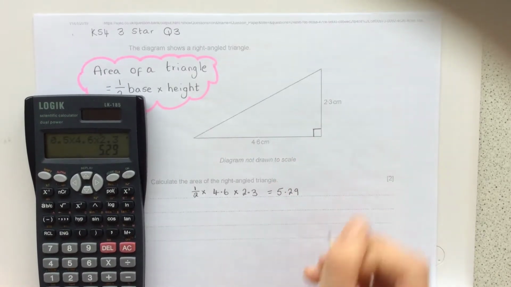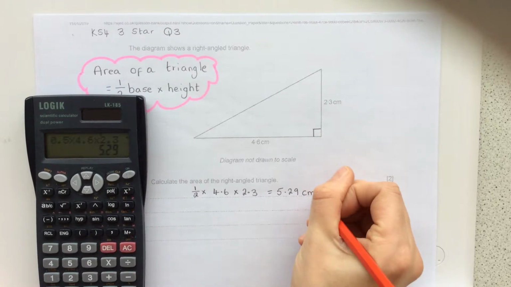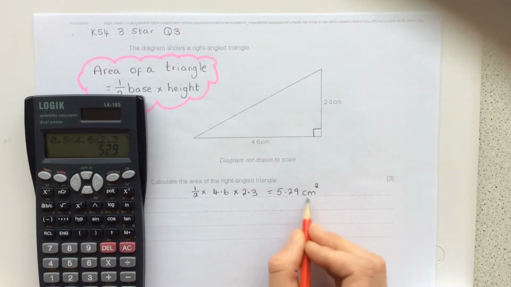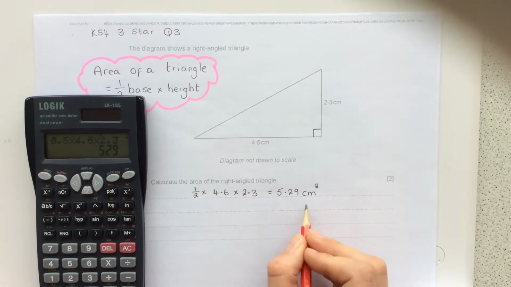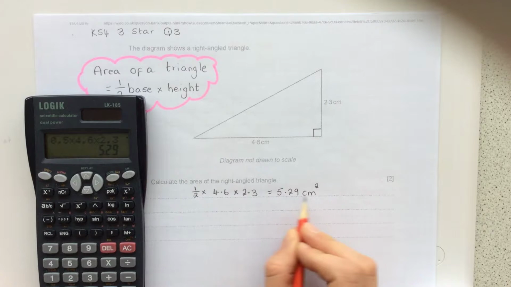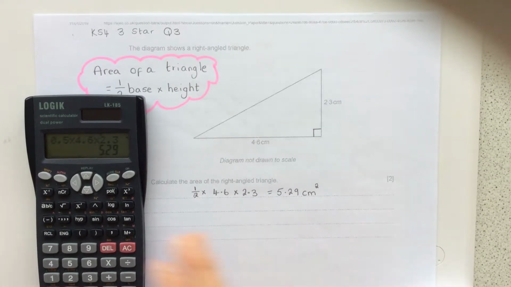5.29. Now our units are centimetres, and because this is an area, it's going to be centimetres squared. That mark is quite often independent, and they will give you that mark even if your numerical answer is wrong, so you can make sure that you get that mark for that question.